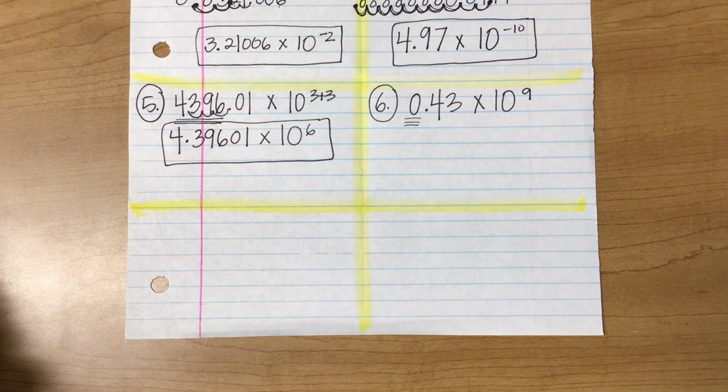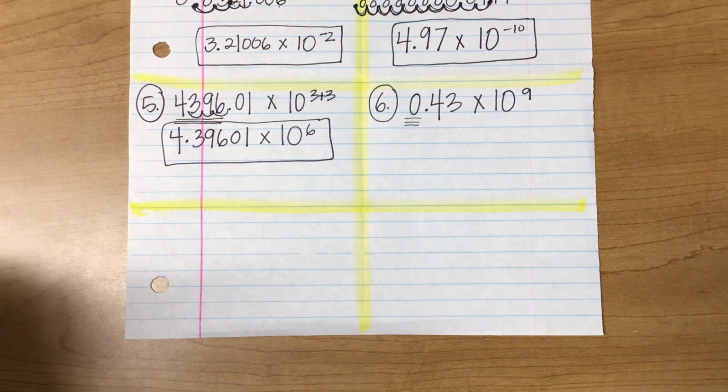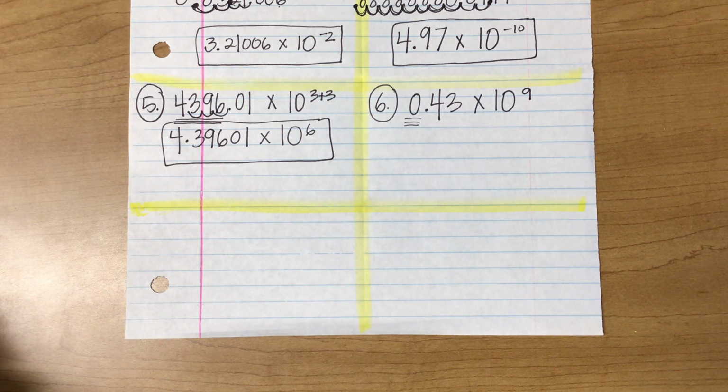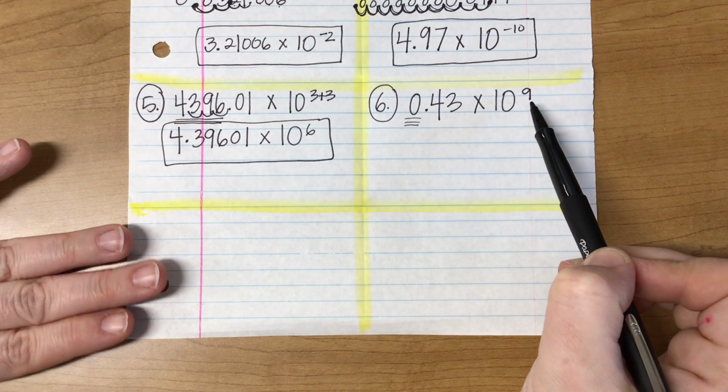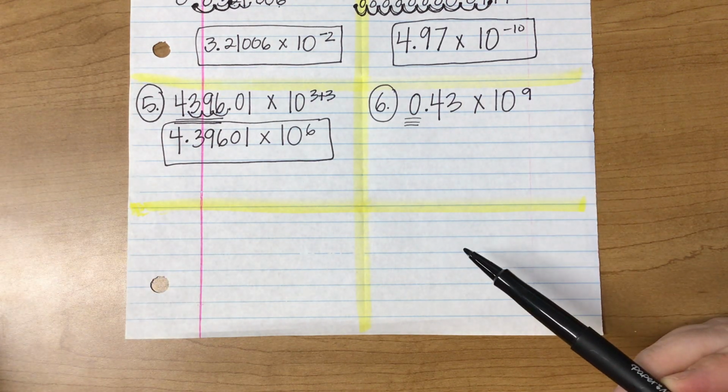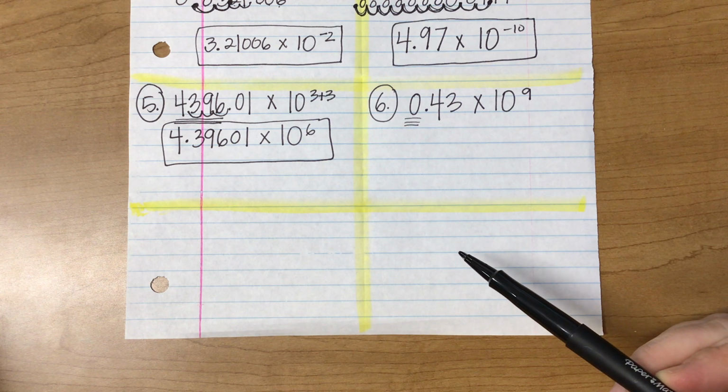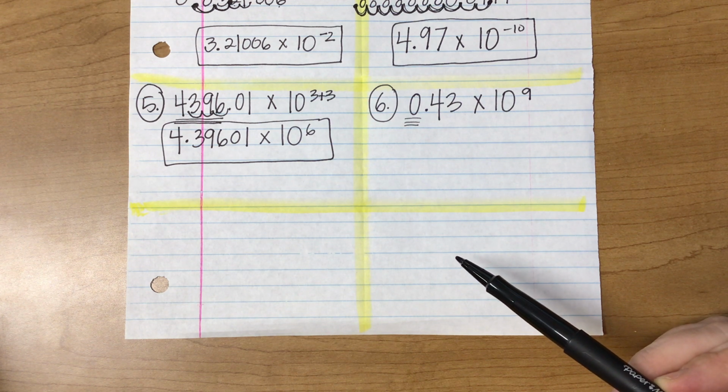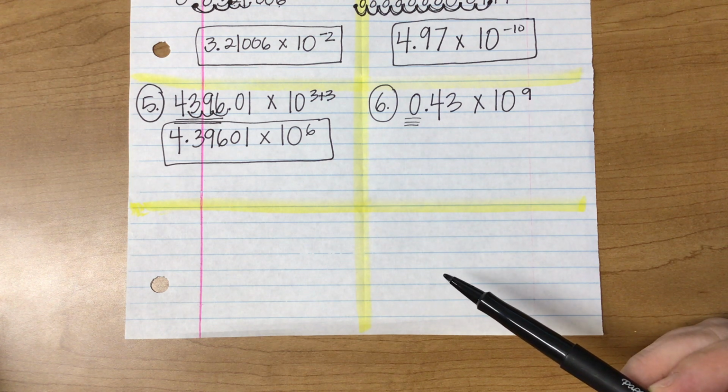What should the decimal be? Excellent, Ben. Anybody else? What should the decimal be? Remember, it's a positive exponent. Good, Andre.